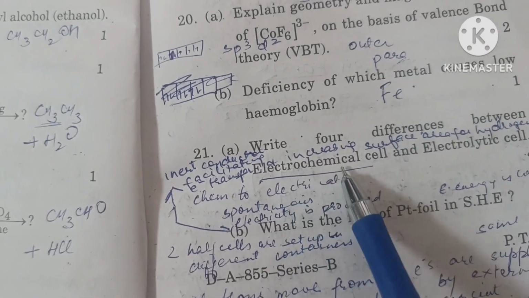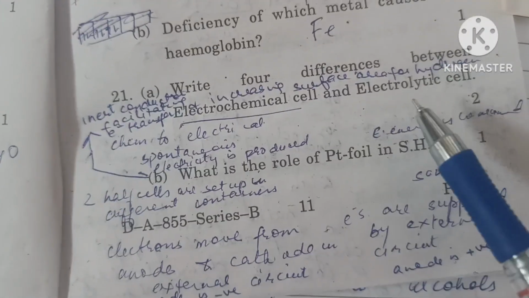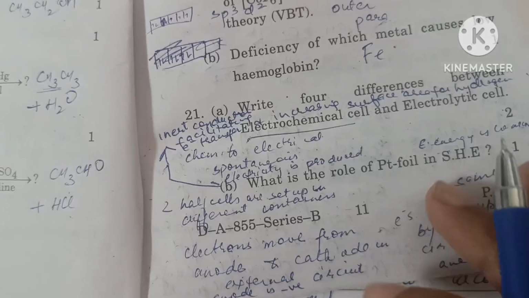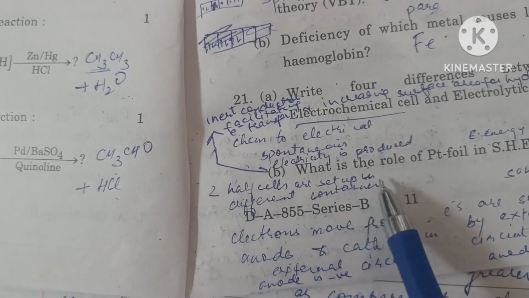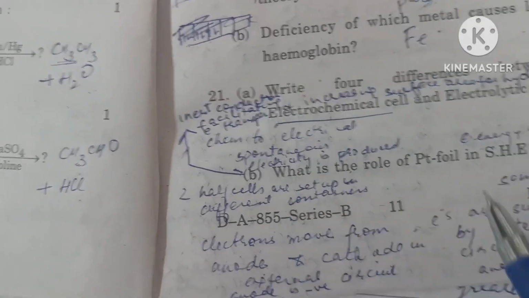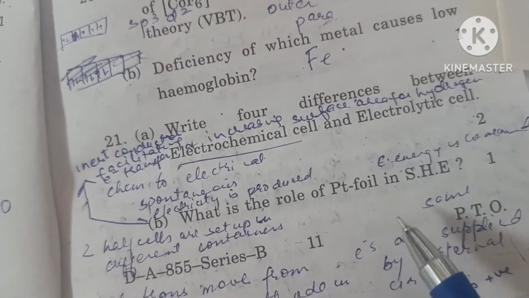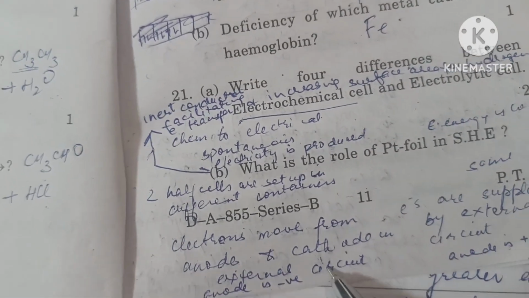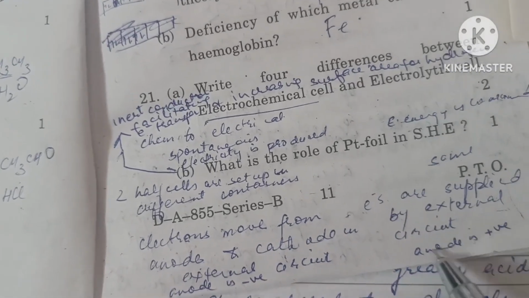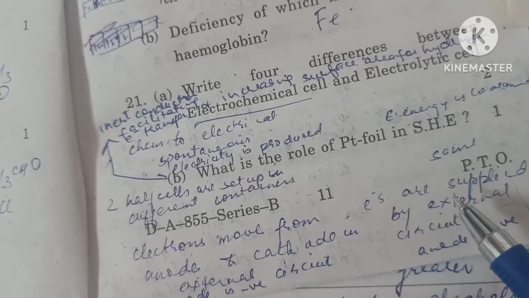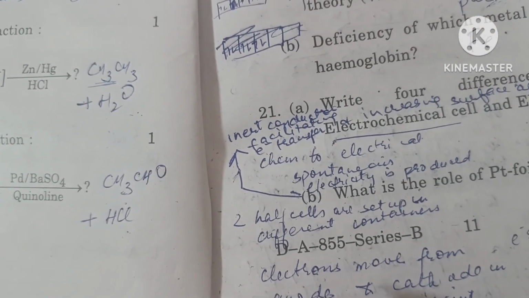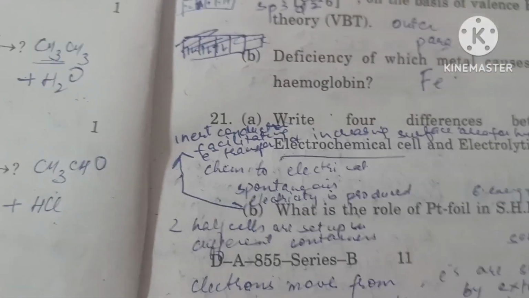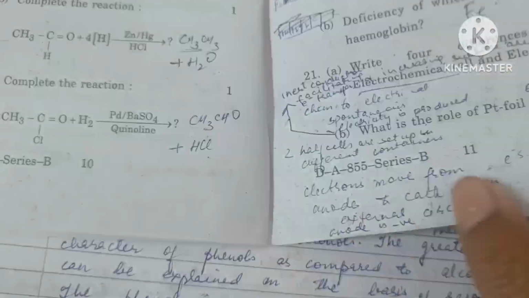In electrochemical cell, a spontaneous reaction occurs, whereas in electrolytic cell, a non-spontaneous reaction is made to occur by providing electric energy. The two half cells are set up in different containers in electrochemical cell, whereas in electrolytic cell, the container is same. And the electrons move from anode to cathode in electrochemical cell by external circuit, whereas in electrolytic cell electrons are supplied by external circuit and a reaction is carried out. And in electrochemical cell, anode is negatively charged and cathode is positively charged, whereas in electrolytic cell, anode is positively charged and cathode is negatively charged.